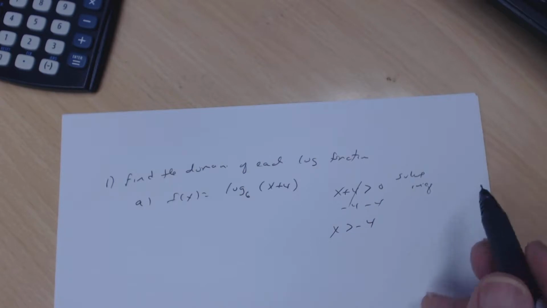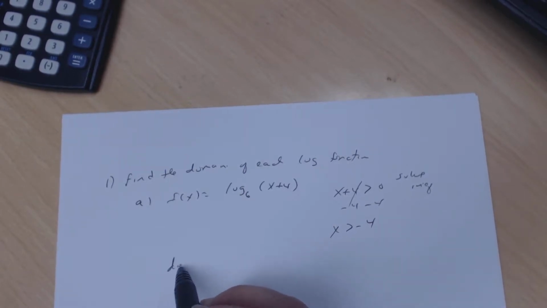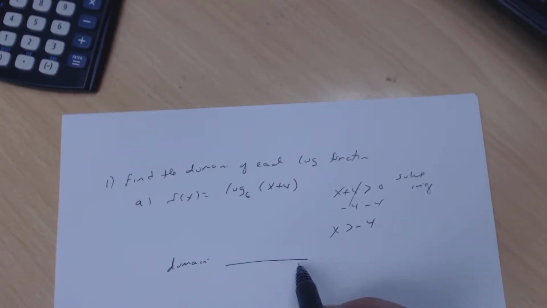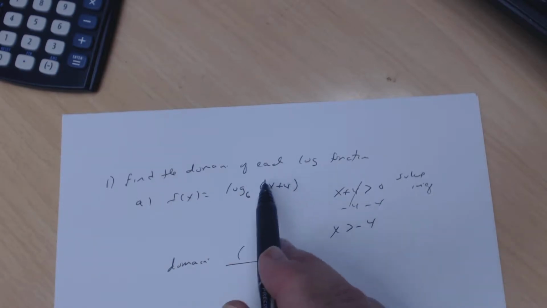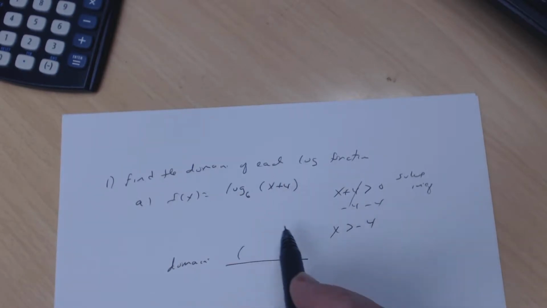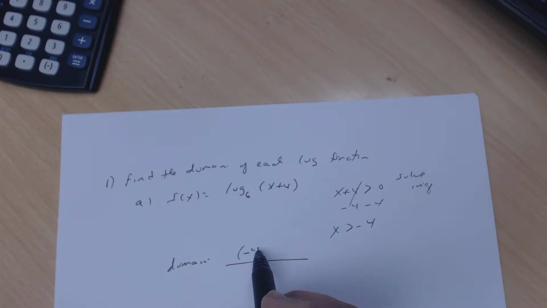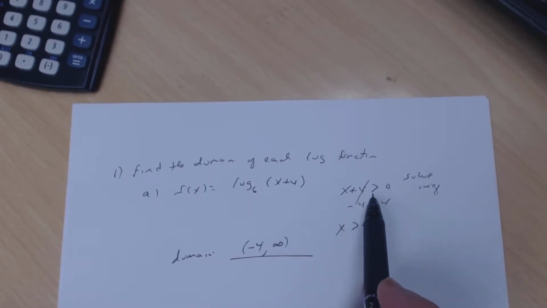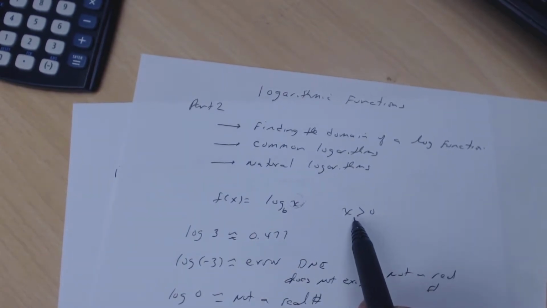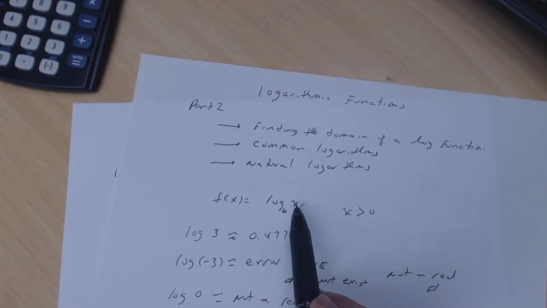All right, but then they're going to ask you to write this as interval notation. So the domain in interval notation will be, remember there's no equal sign here, because the argument cannot be 0. It must be strictly greater than 0. So you're going to say parentheses negative 4 to infinity because it says greater than. Don't make the mistake and say x plus 4 is greater than or equal to 0, because the argument must be strictly bigger than 0. It cannot be negative and cannot be 0 either.